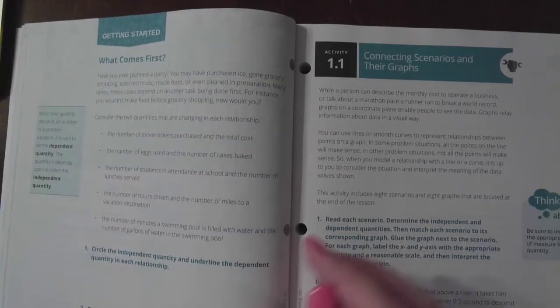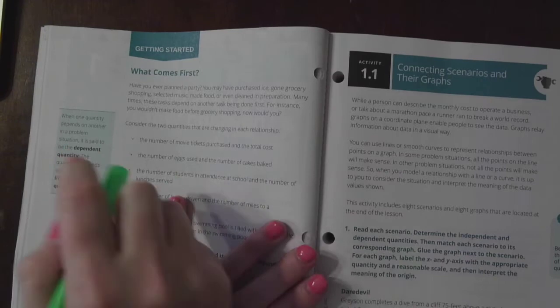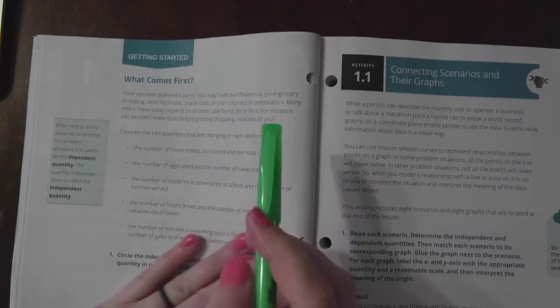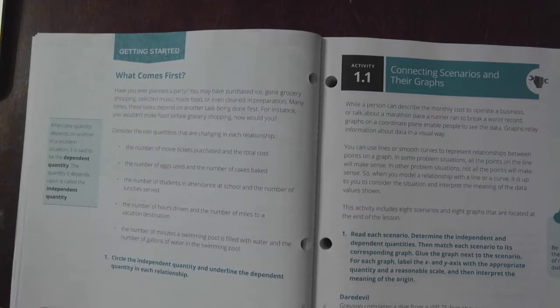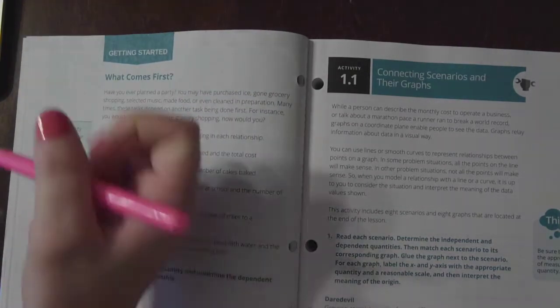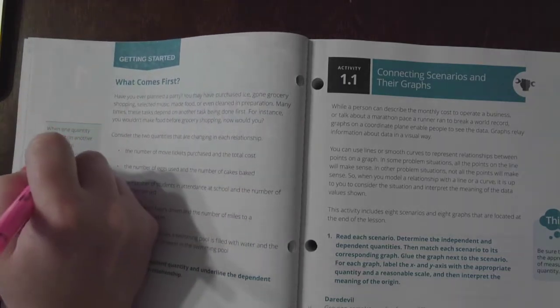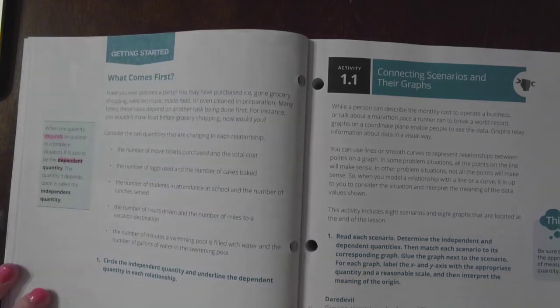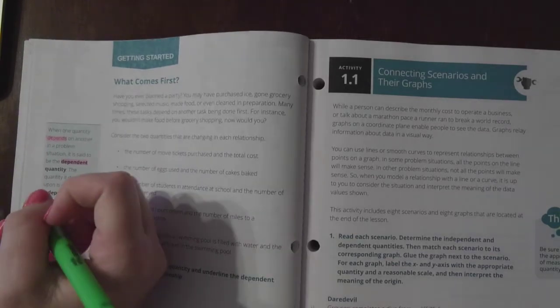And I don't like reading all of the page, so if you want to read it, you can. But it says, consider the two quantities that are changing in each relationship. On the side of your workbook will always have important pieces of information. So when one quantity depends on another in a problem situation, it's said to be the dependent. So when something depends on another, it's the dependent quantity. The quantity it depends on is called the independent. So this one's called the independent.